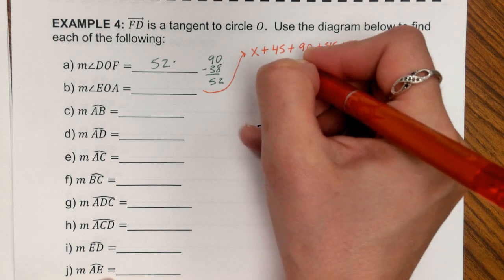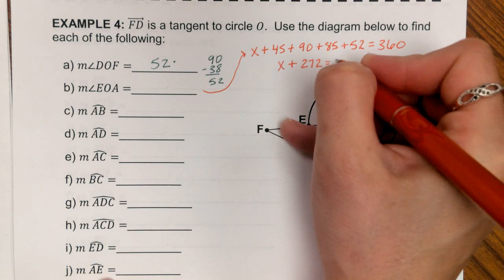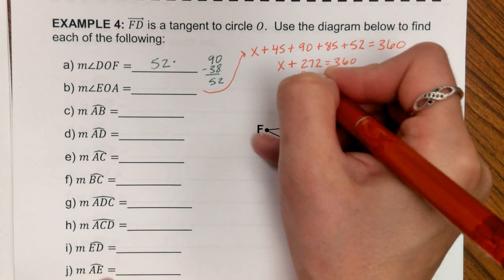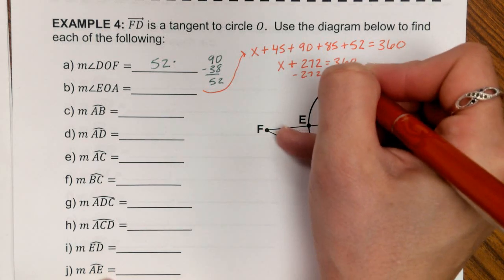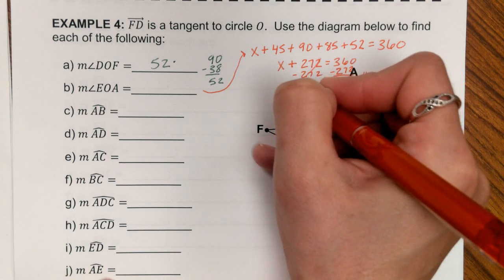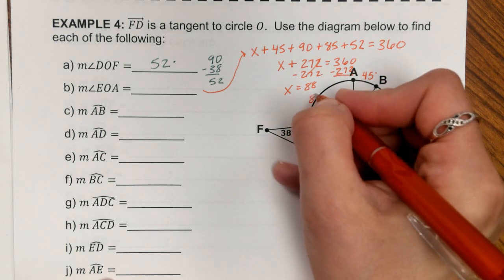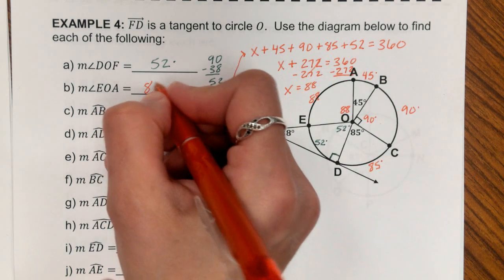Now that you've paused and figured it out on your own, combining like terms gave us 272, all equal to 360. We'll subtract that 272, and we're going to find out that X is going to equal 88. So this degree measurement here will be 88, and so will the arc out here. So we have 88 degrees.